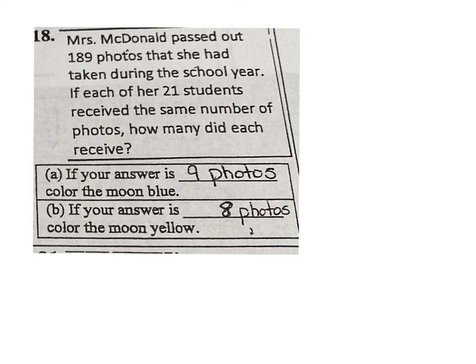Miss McDonald passed out 189 photos. That right there tells me a total. She passed out 189 photos that she had taken during the school year. If each of her 21 students, so that's part of what she has, received the same number of photos, how many did each receive?